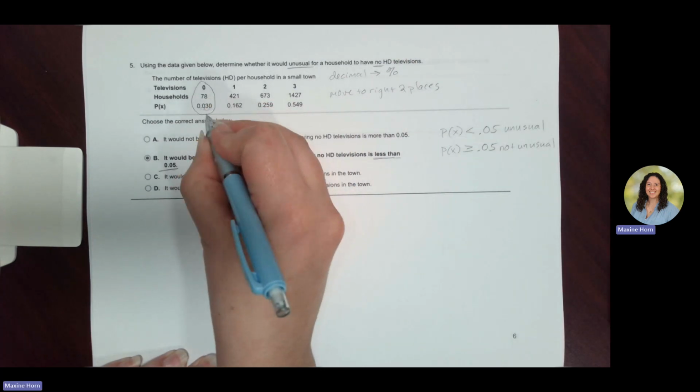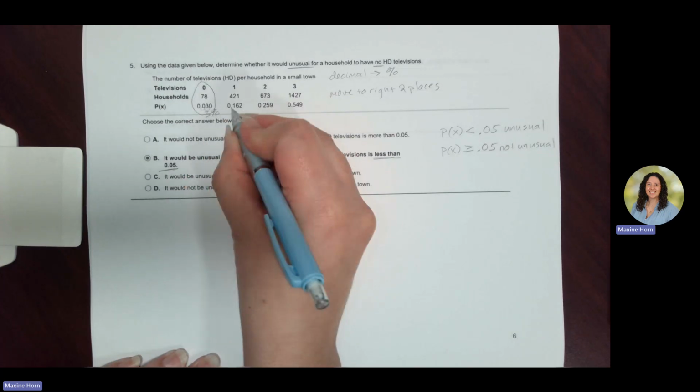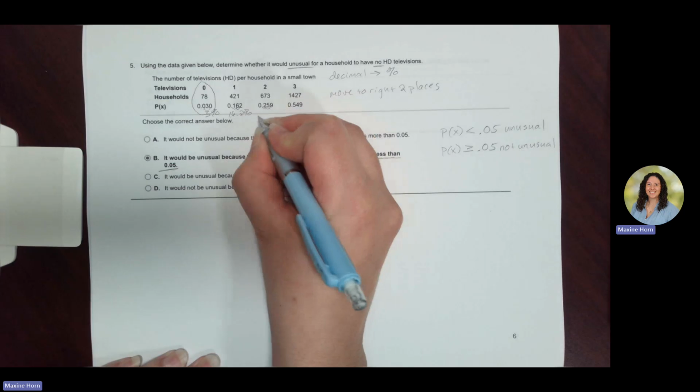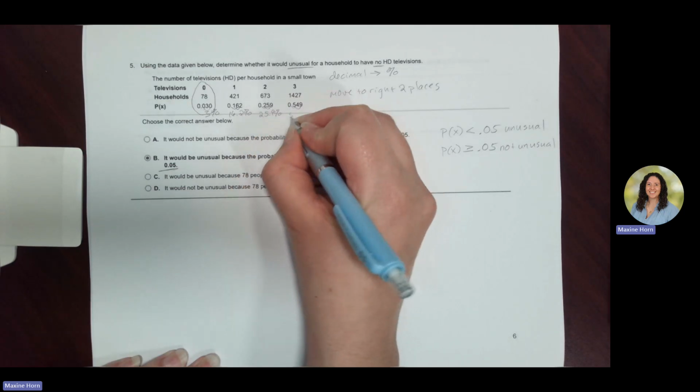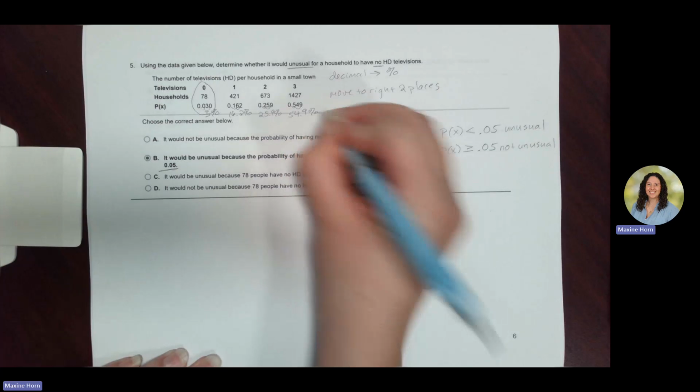So this is 3%. This is 16.2%. This is 25.9%. And this is 54.9%. Right? So you want to make sure that you're comfortable doing that. Okay. All right. Number 6.